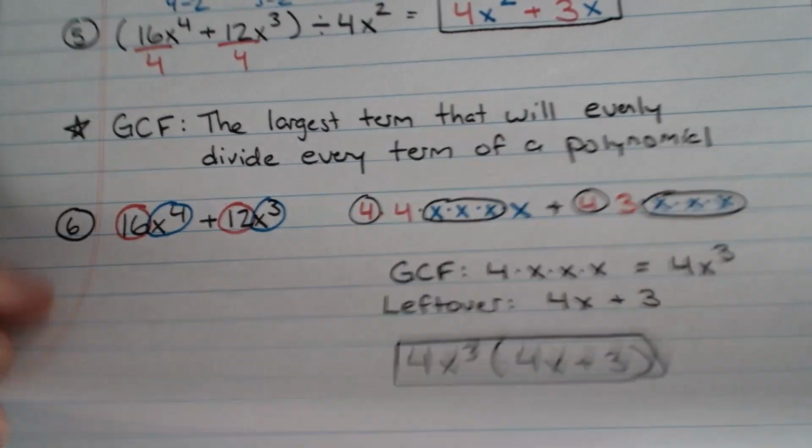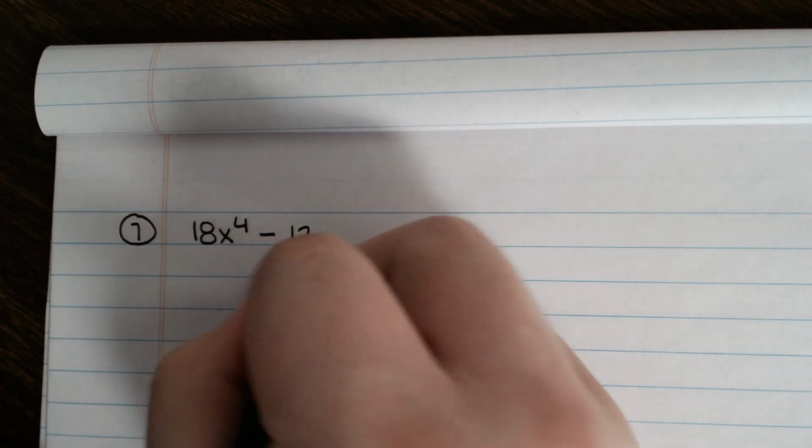Let's work through a couple more GCF examples. So the big trick here is I'm not telling you what to divide by. That's the big scary part here, is you have to figure out what you can divide by. (18x to the 4th minus 12x cubed).